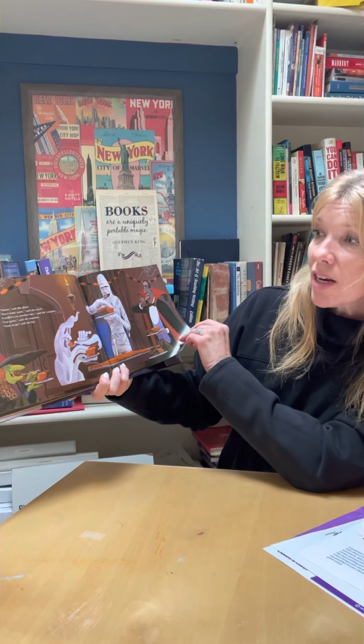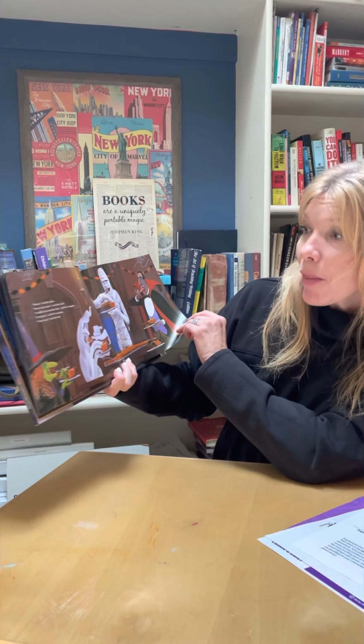Said the ghost, "Can I have some more?" said the witch. "Couldn't eat another bite," said the vampire.